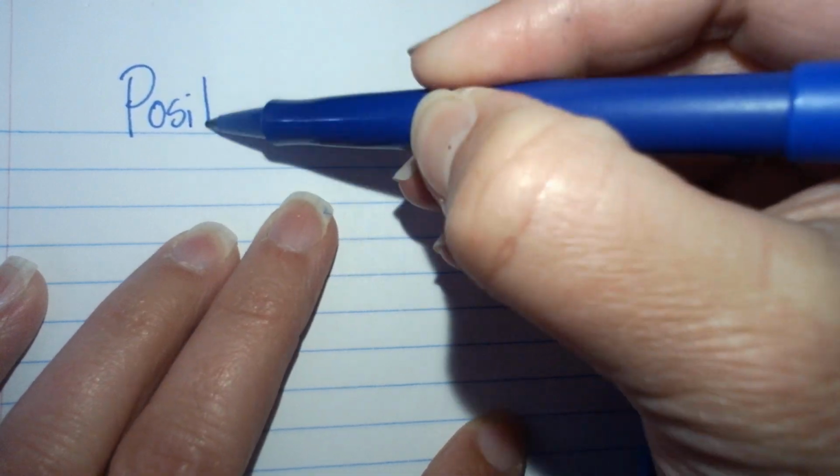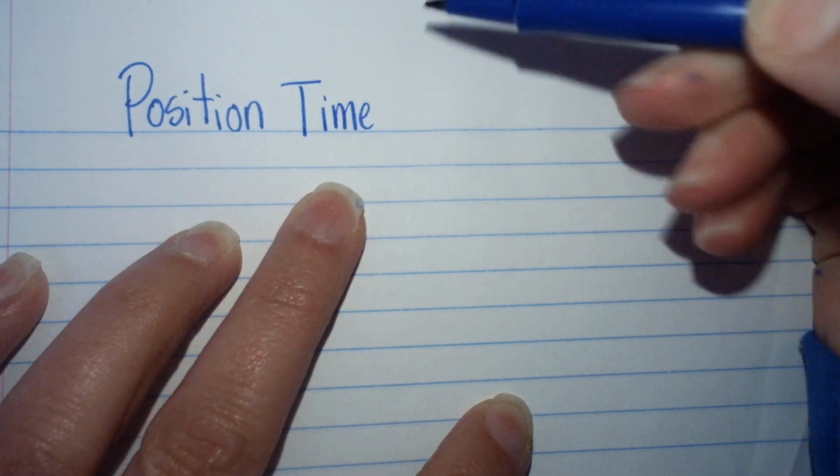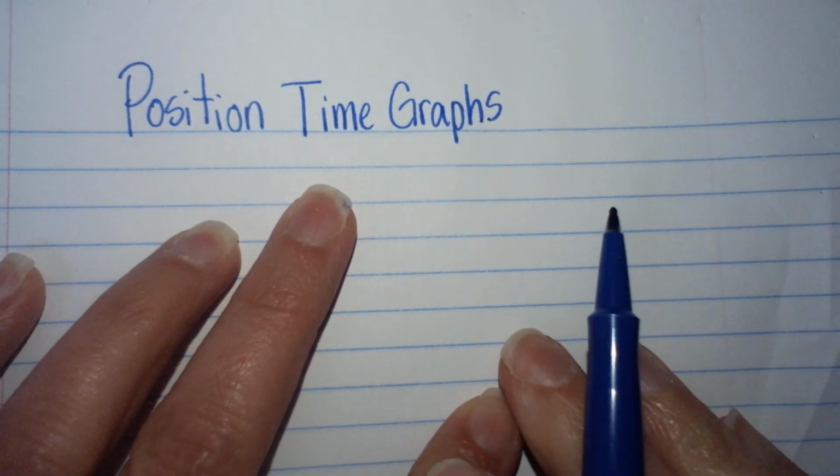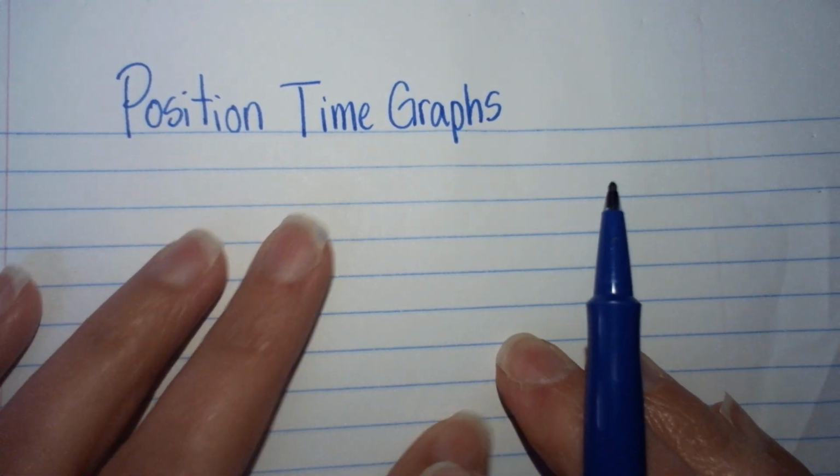So today we are going to talk about position time graphs. We've already talked about them a little bit, but today we are just going to take some notes on what those position time graphs tell us.